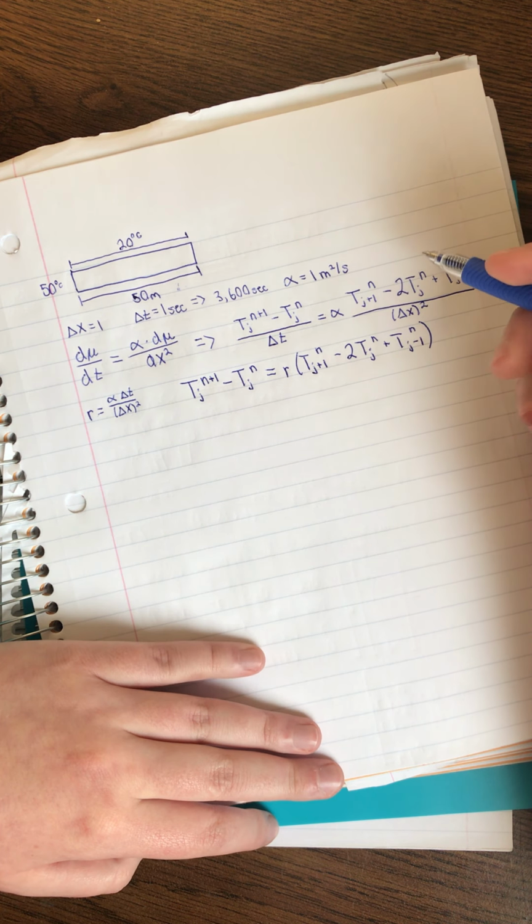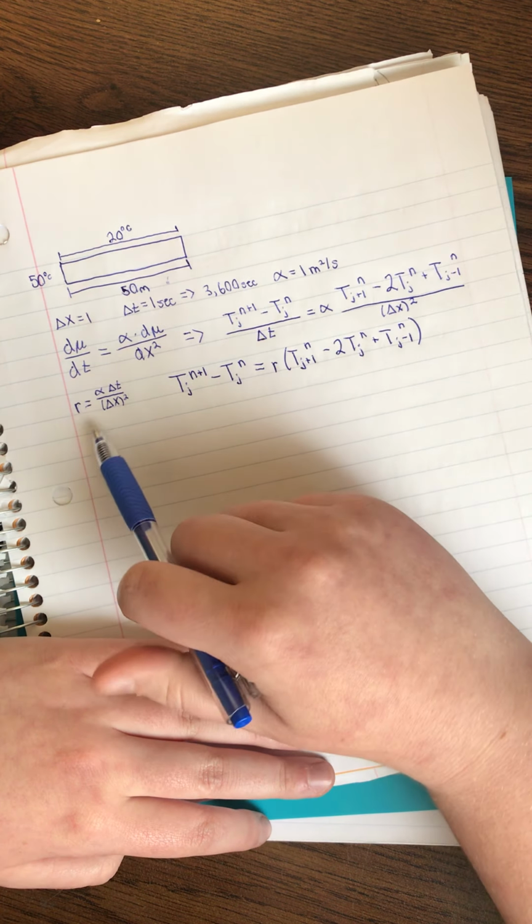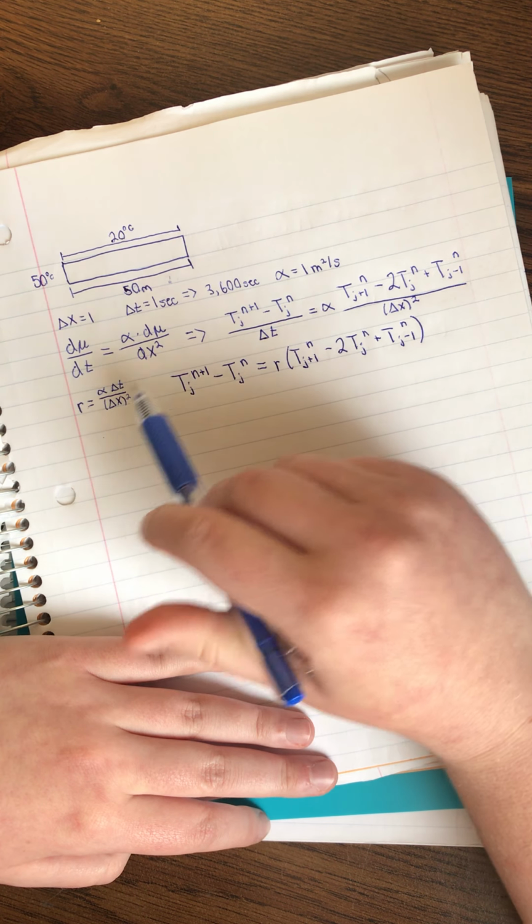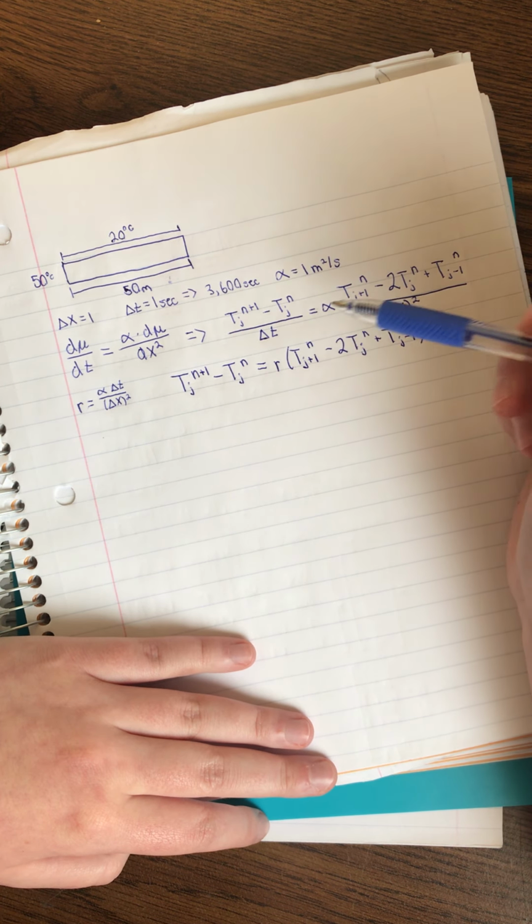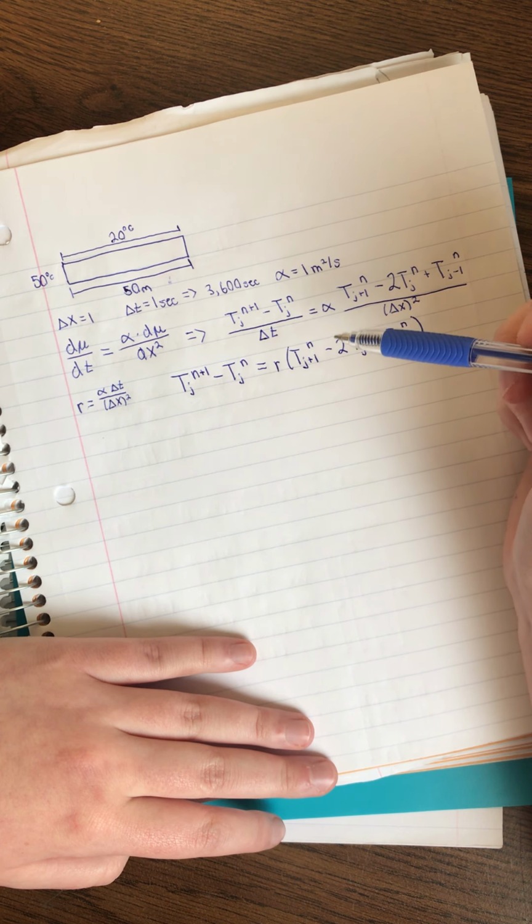And then basically, even though we created this variable r here, later on, if you were to use this equation, this r is going to end up causing some issues.